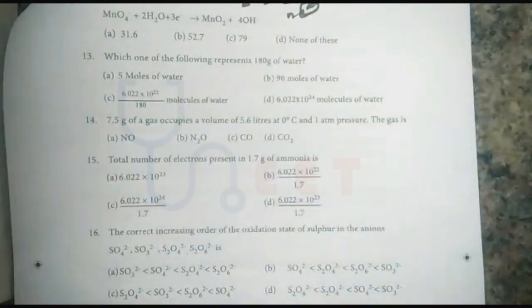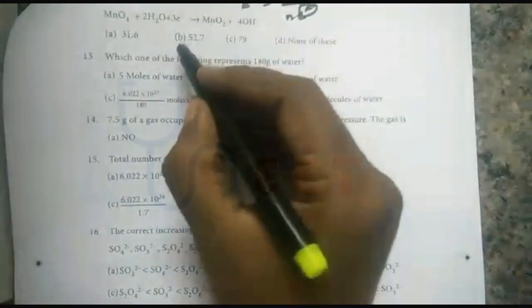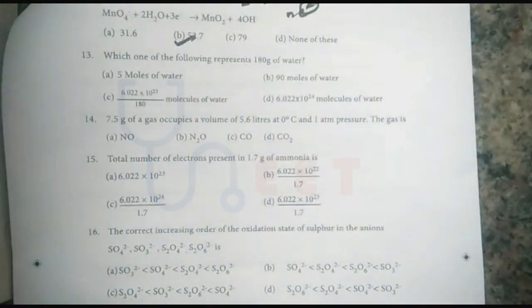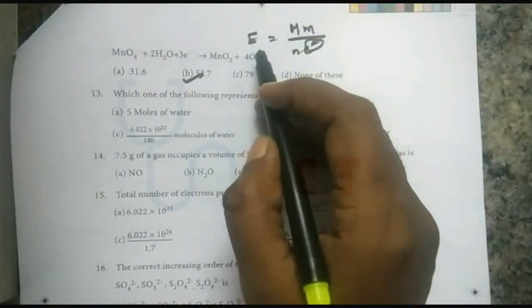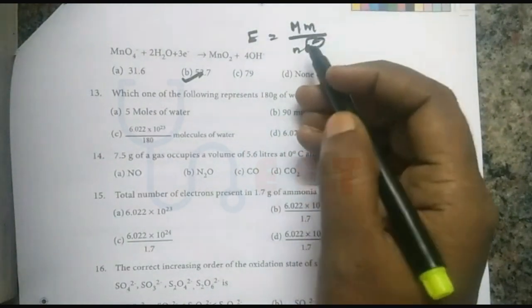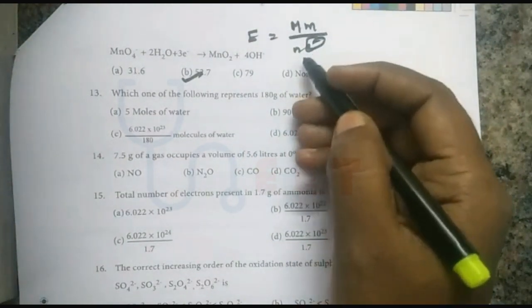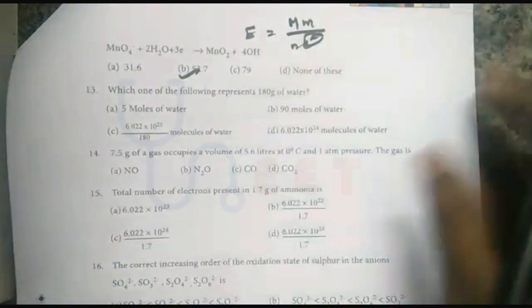By using this formula, we can easily calculate it. The equivalent mass of potassium permanganate is 52.7. That is the formula for equivalent mass: molecular mass of an oxidizing reagent divided by the number of electrons accepted or donated.